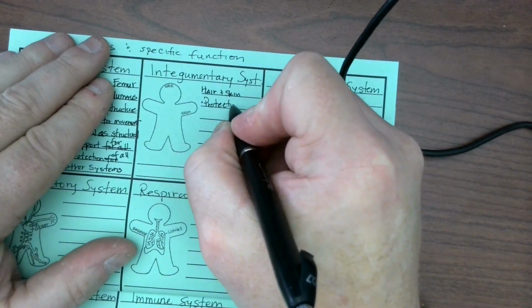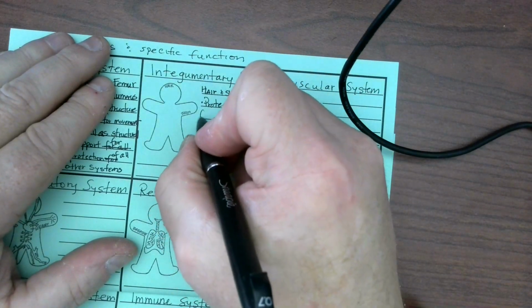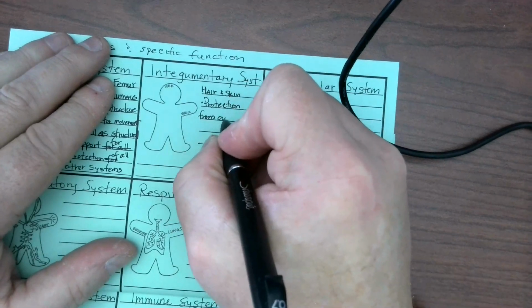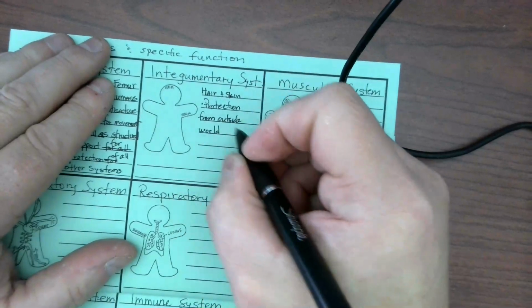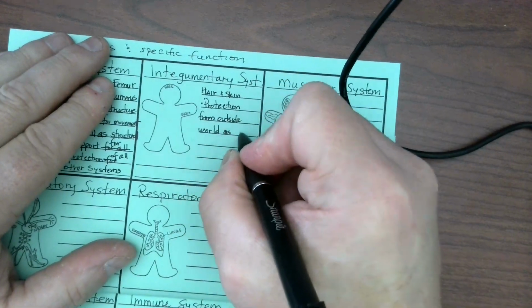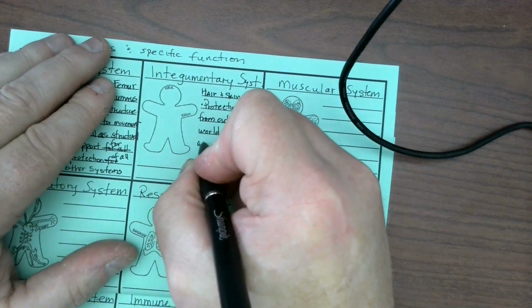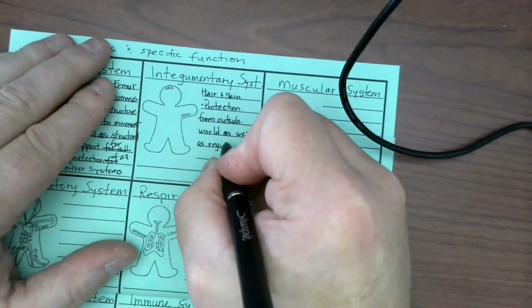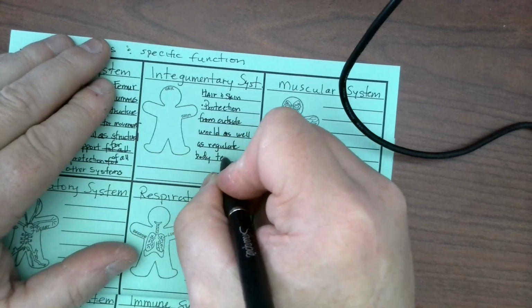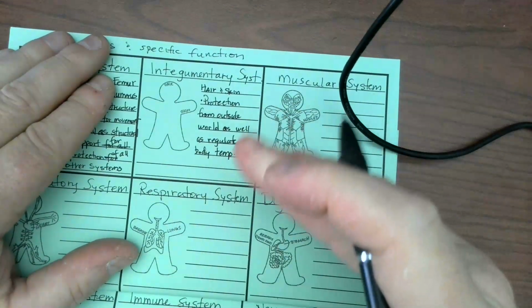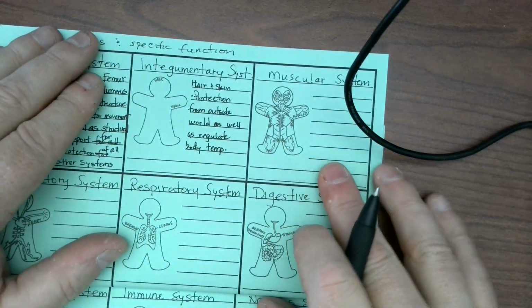It provides protection from the outside world, as well as helping to regulate body temperature. And then there's other things, but that's kind of the basics there.